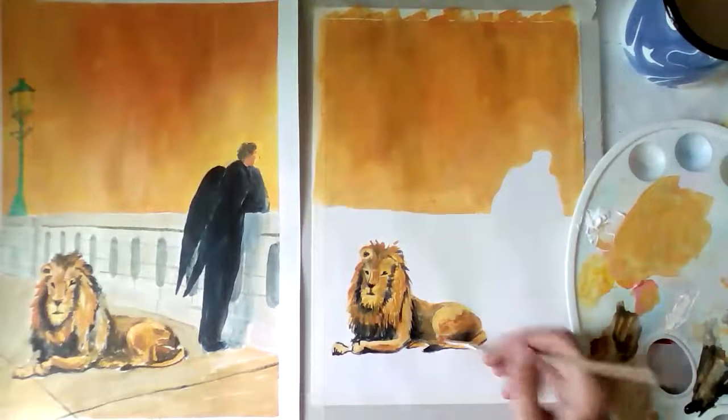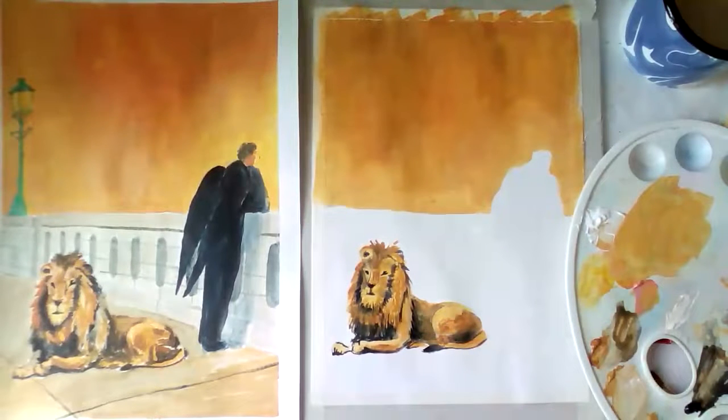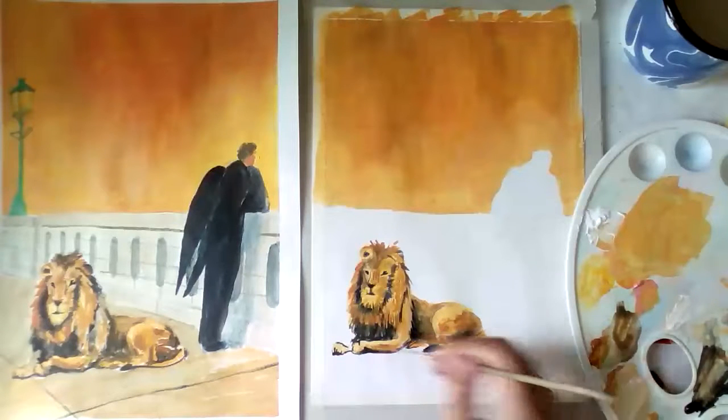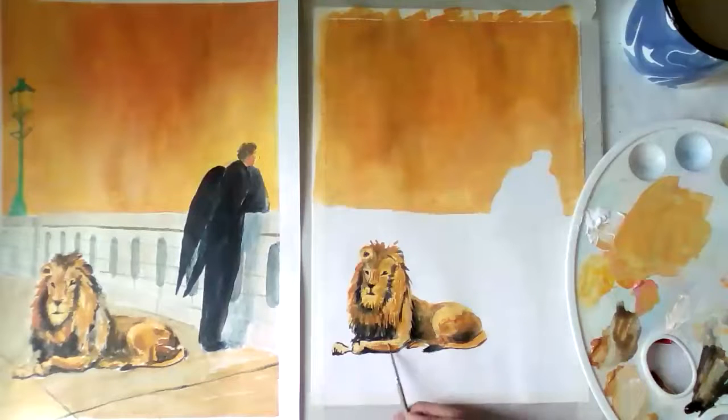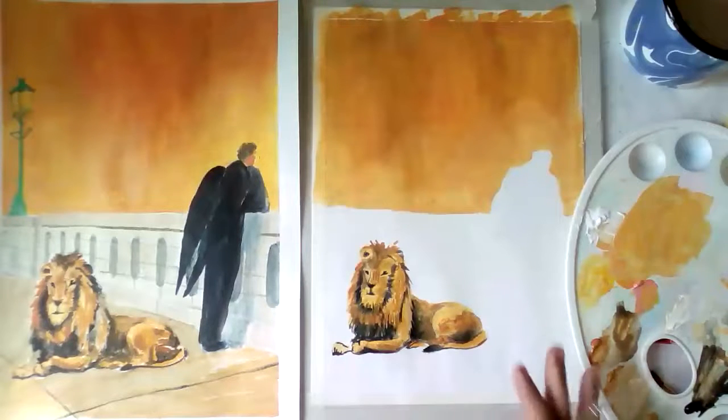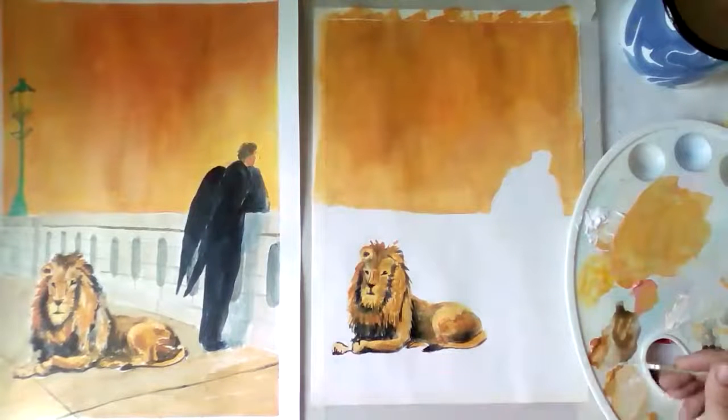People who have worse eyesight and need glasses can just take off their glasses, and all at once everything becomes more blurred and the lights and shadows combine, and then it's easier to spot. Because again, a good painting should look all together.